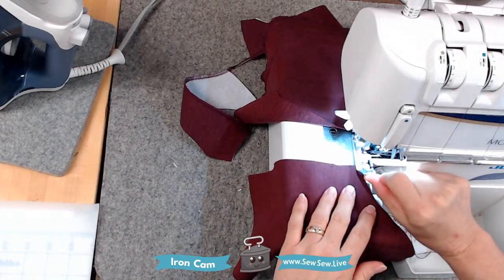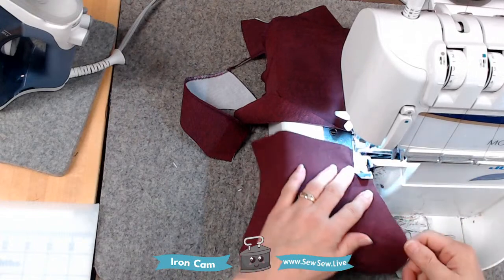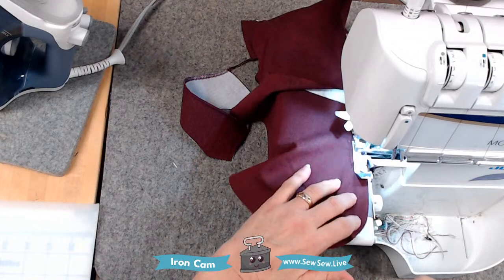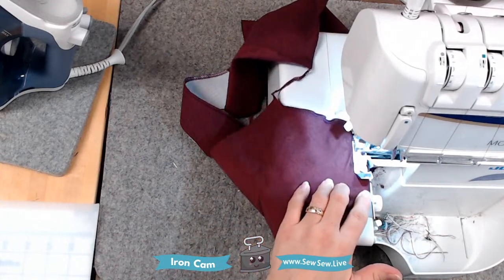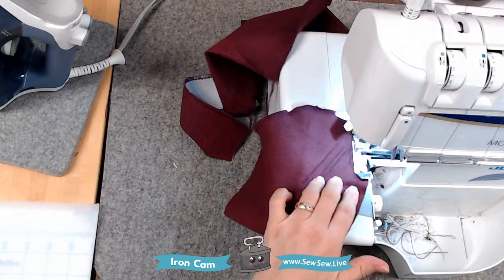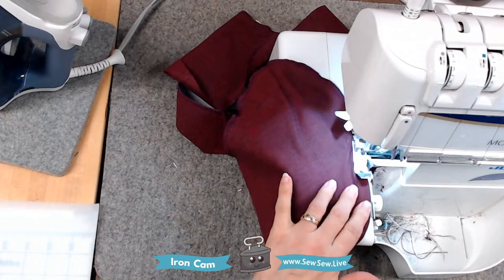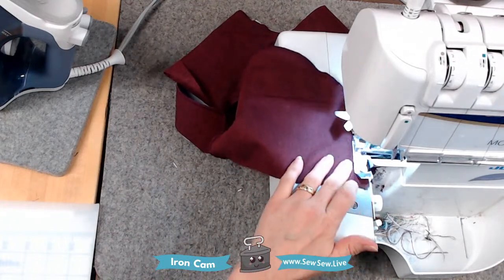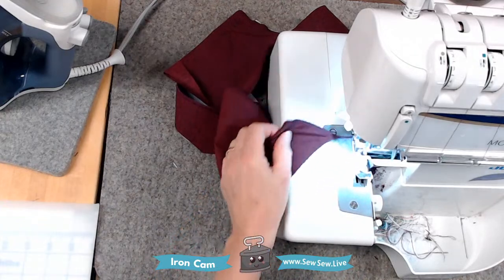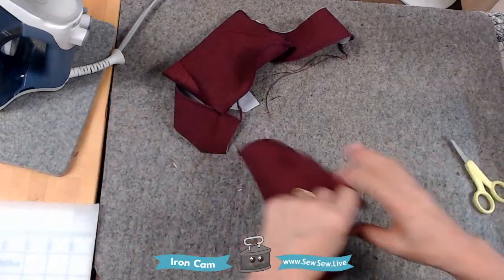And see this, Shem, when I was talking about how it's really nice to be able to lift your press foot up like that, that's what I was talking about. I trimmed a tiny bit that time by accident.